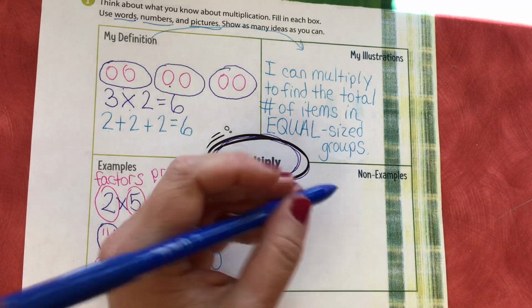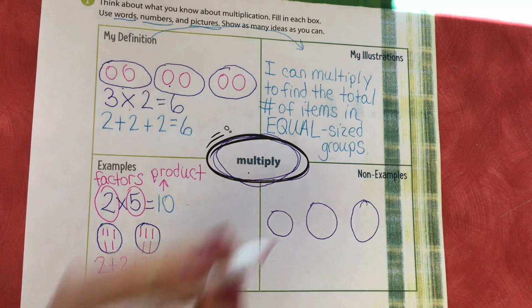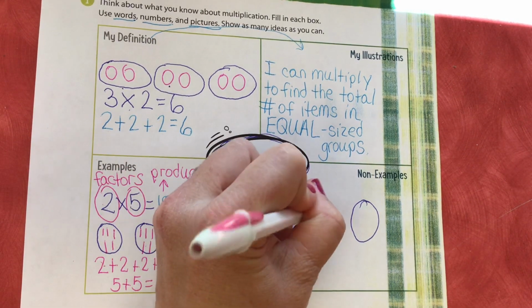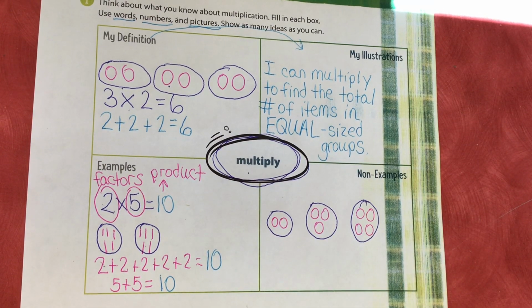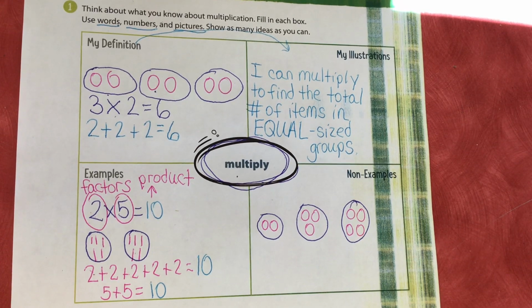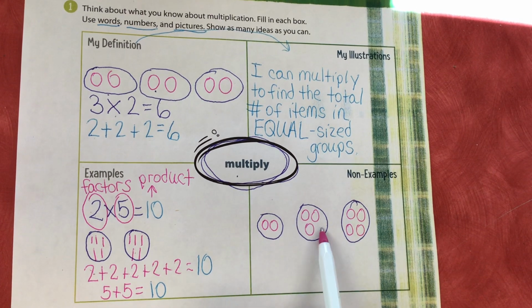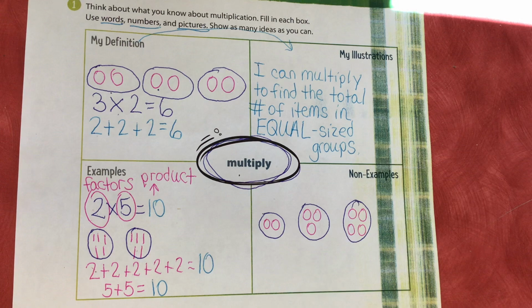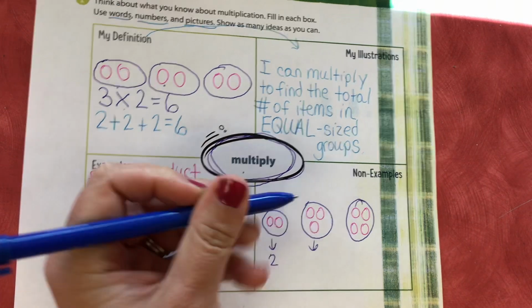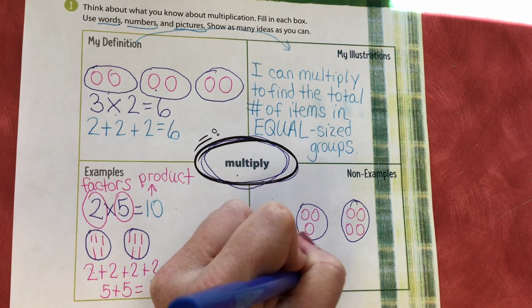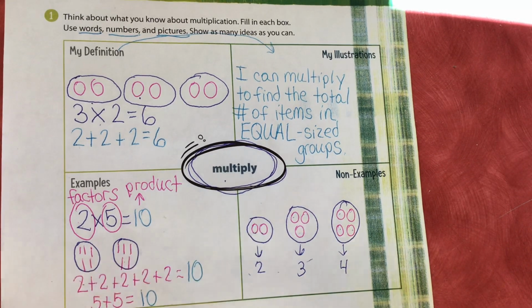I'm going to draw it over here. See if you can figure out why this is not a good example of multiplication. Why is this not a good example of multiplication? Are my groups equal? Do I have the same amount in each group? How many are in this group? 2. How many are in this group? 3. Uh-oh. How many are in this group? 4. Are these numbers equal?